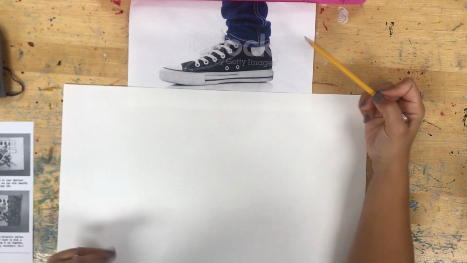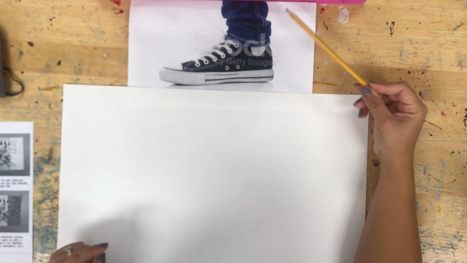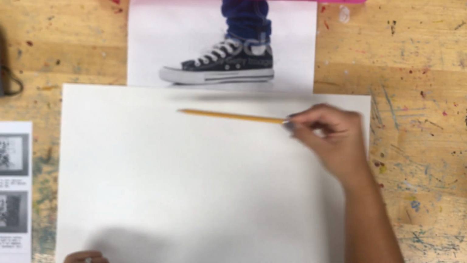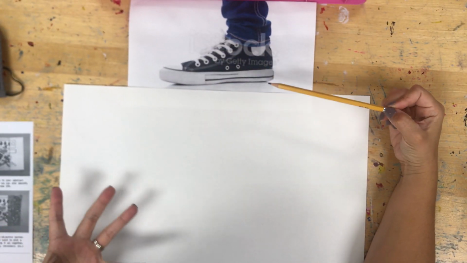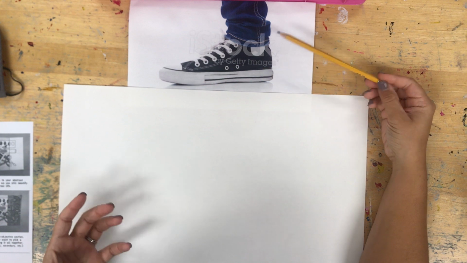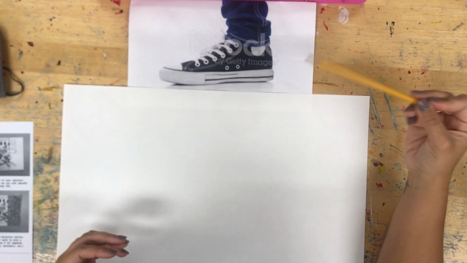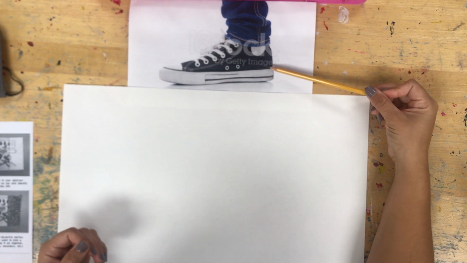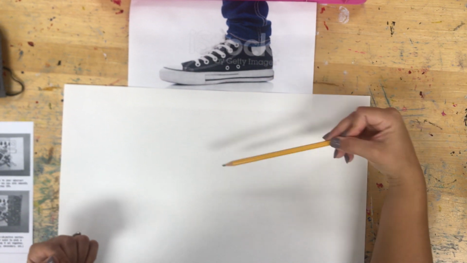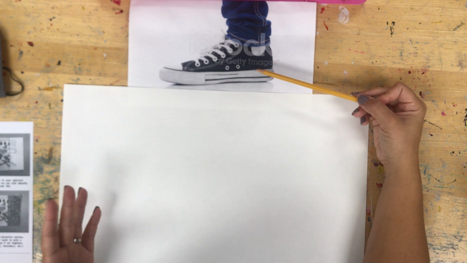Okay, so mine, I'm going to demonstrate a Converse shoe with a leg right here. Okay, when you do this, you don't necessarily have to have a printed off picture. I'm just doing that so you guys can see my full example here. Okay, so have this pulled up on your computer screens, so you have something to look at while you are drawing it.